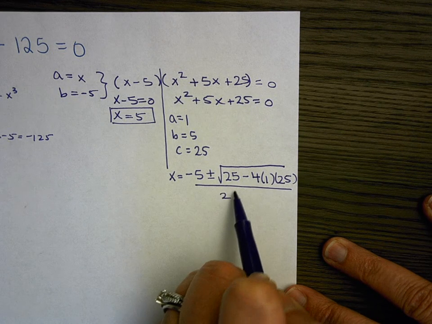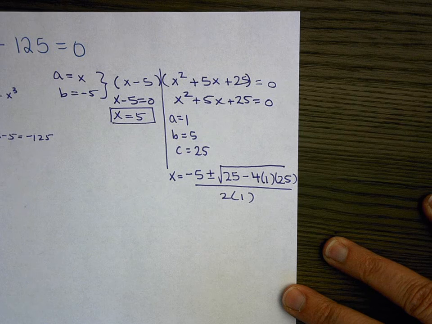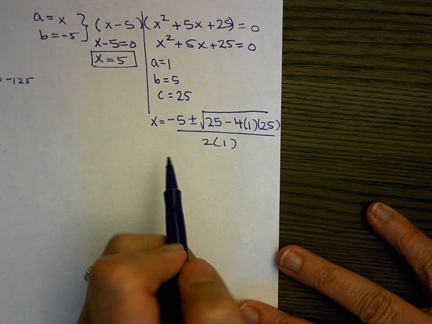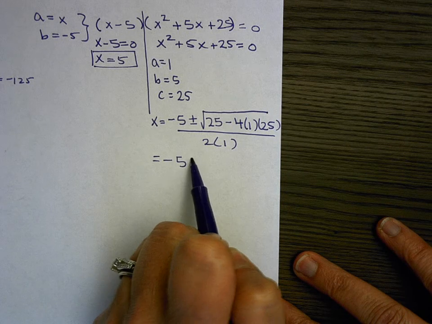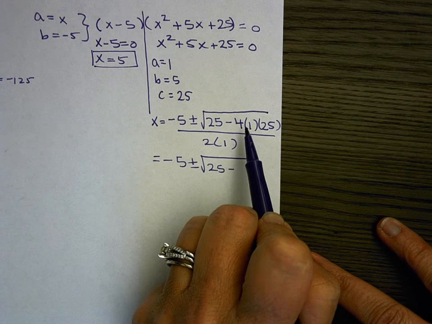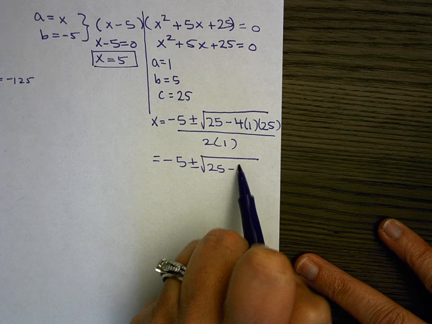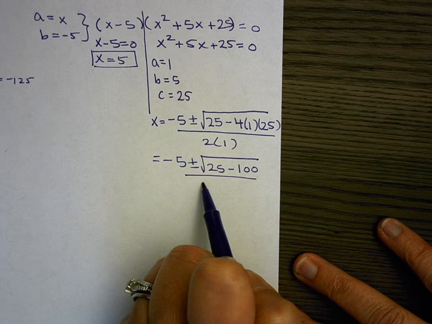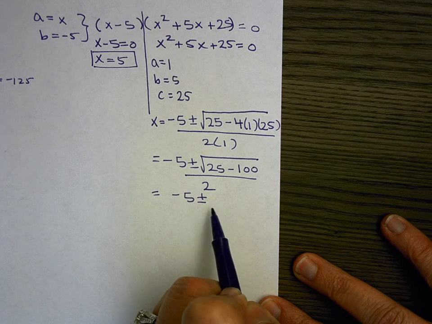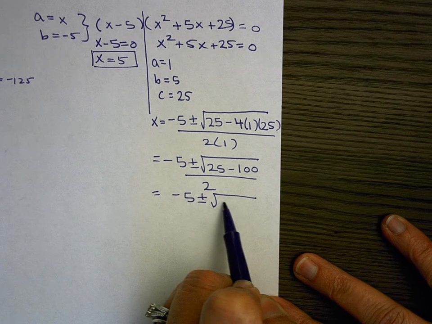Okay, so when we're doing these, we want to simplify inside the radical. So 4 times 1 times 25 is 100. And then 25 minus 100 is negative 75.